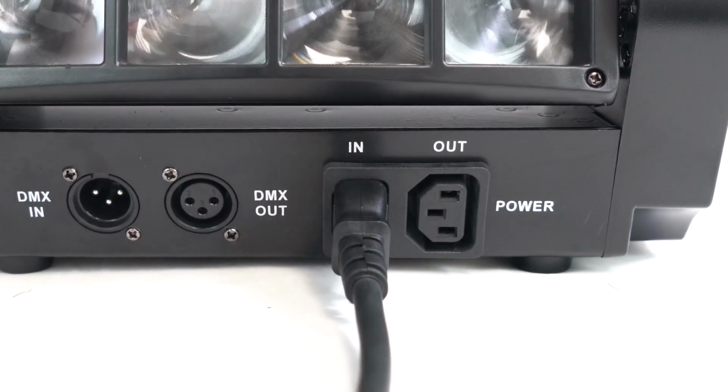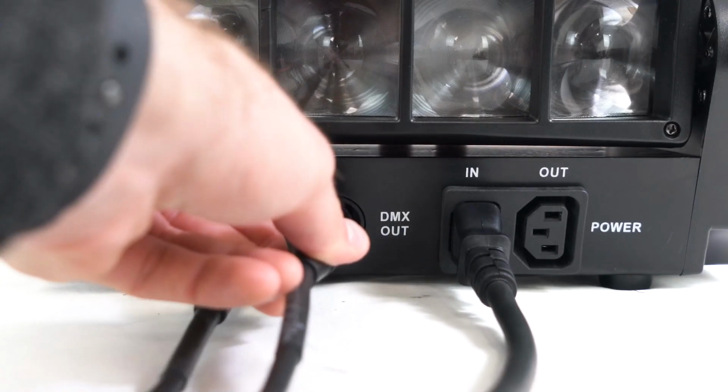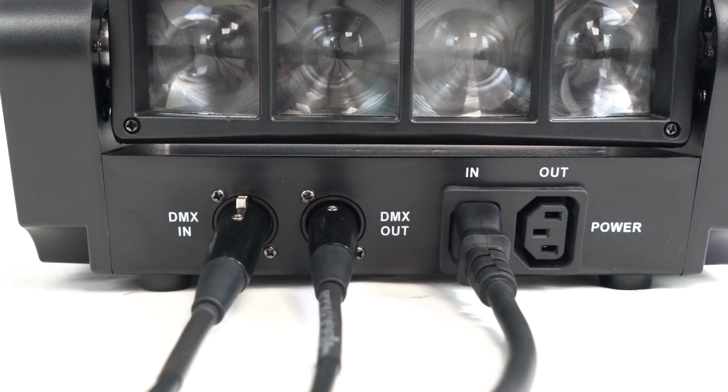Next to the power in socket on the back of the light, we have a power out socket so we can electrically daisy chain lights together. We also have the DMX in and the DMX out ports to connect our light to another light or a DMX controller. So hopefully this helped explain what each mode and function do on your Spyder LED moving headlight.